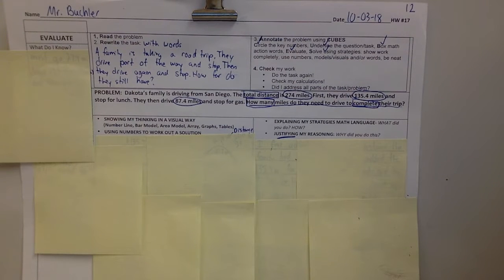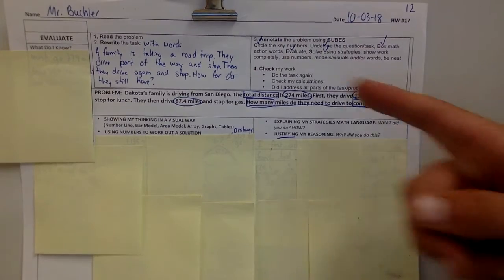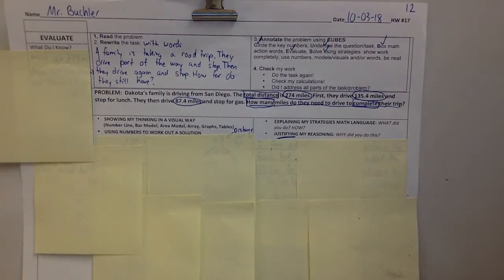Rewrite the task. Number 3 is annotate the problem using CUBES. CUBES is an acronym that we've been using in class. Okay, and the C stands for circle the key numbers. We talked about this, and in this problem, all the numbers are key numbers. But if it said Dakota, who is 8 years old, and her family are driving to San Diego, we wouldn't need to know she was 8 years old. So only the key numbers. So I circled 274 miles, 135 and 4 tenths miles, and 87 and 4 tenths.